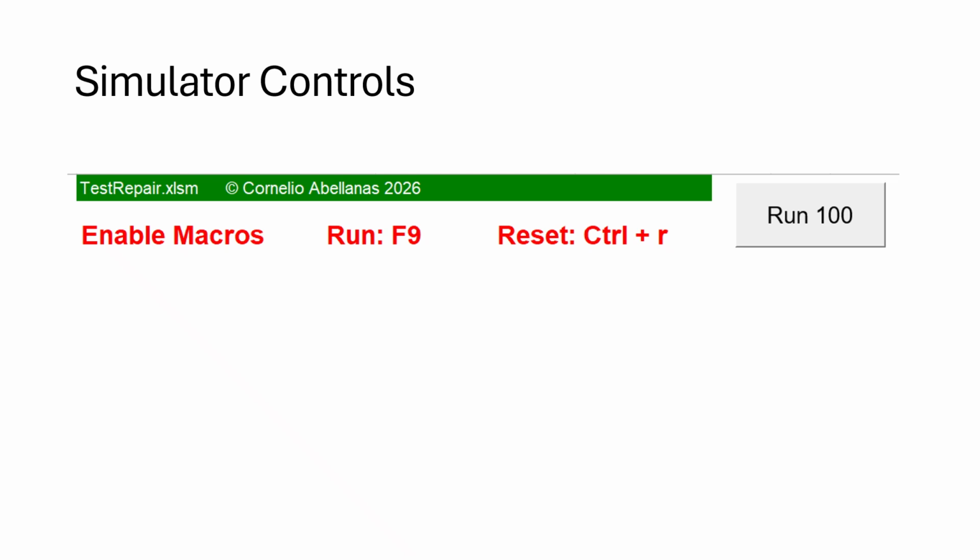Enter your values in the yellow cells. To run the simulator once, press F9. Press Ctrl+R to put all work in process to 0 and set the default values. To run 100 cycles, press the Run 100 button.